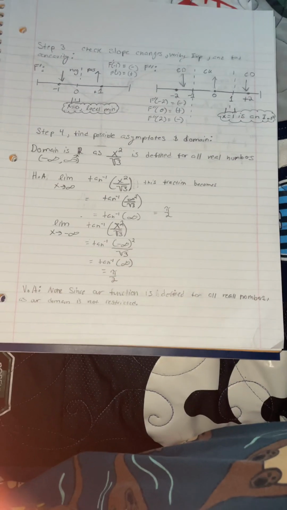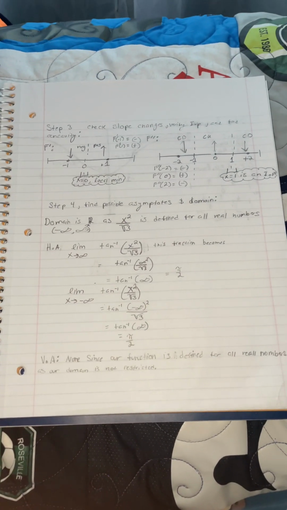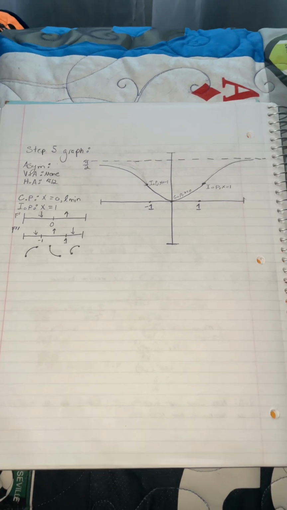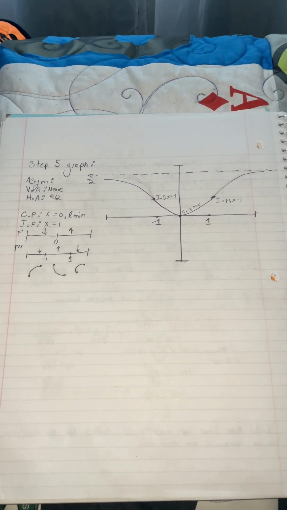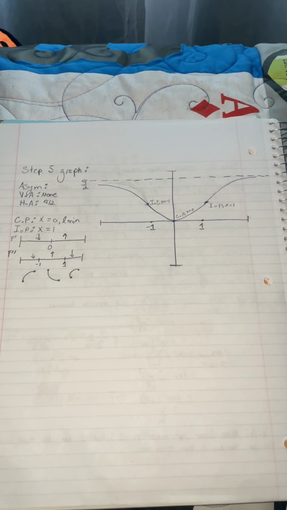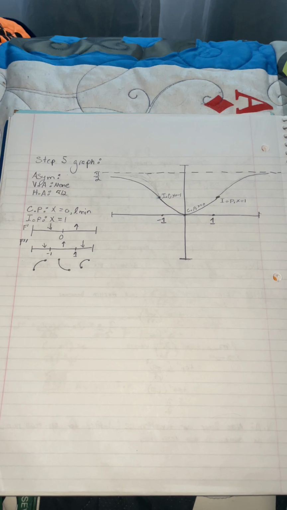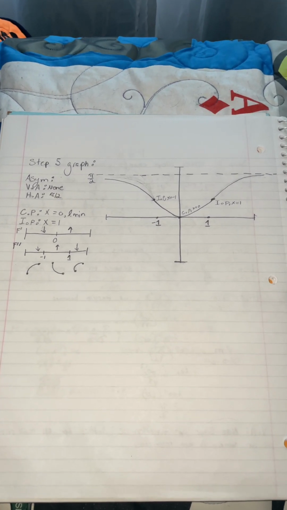And then we have no vertical asymptotes because our function is defined for all real numbers as our domain is not restricted. And finally, we're going to put that all together and graph our function. I have a little key over here to remind us what our graph is going to look like. For asymptotes, we have none for vertical, and pi over 2 for horizontal.